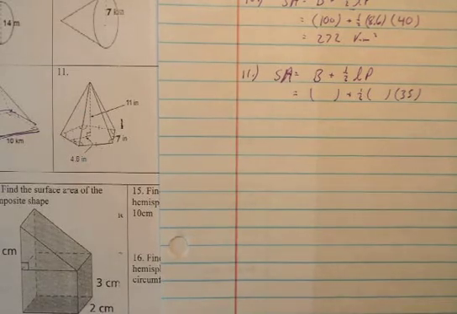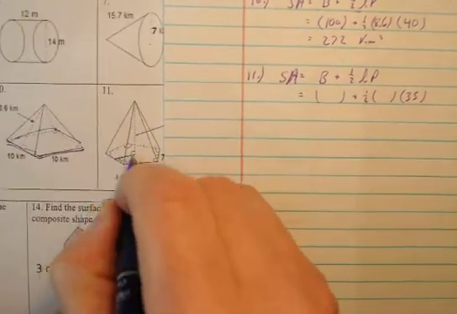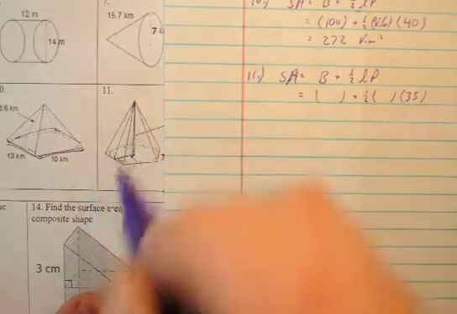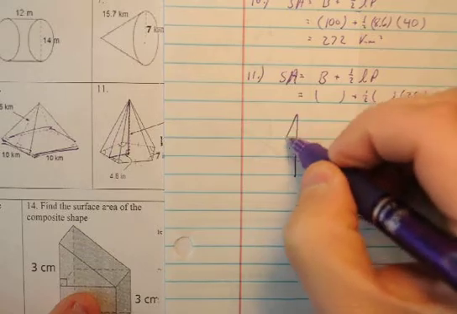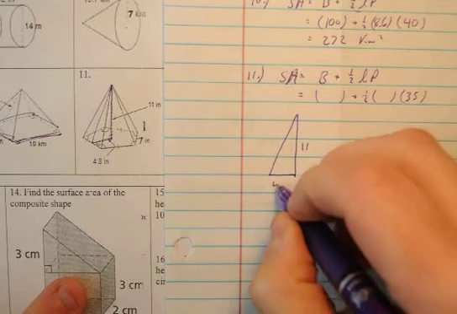So let's go ahead and find the slant height first. We can make a right triangle right here, and that would look something like this, with this as 11 and this is 4.8.